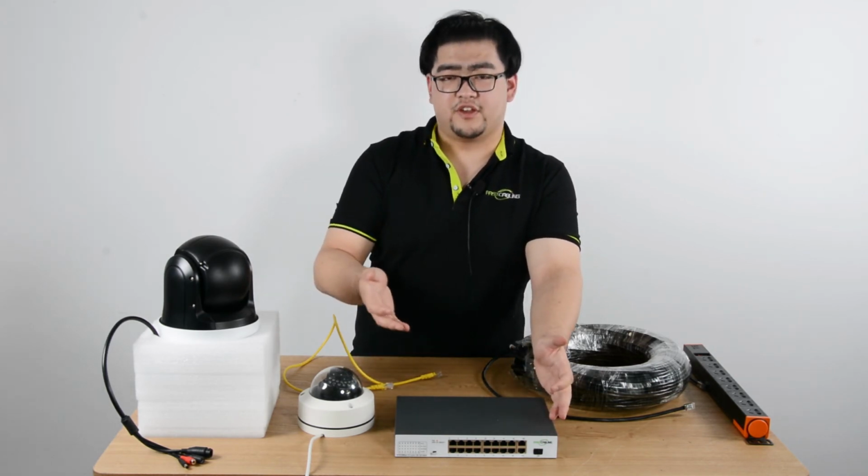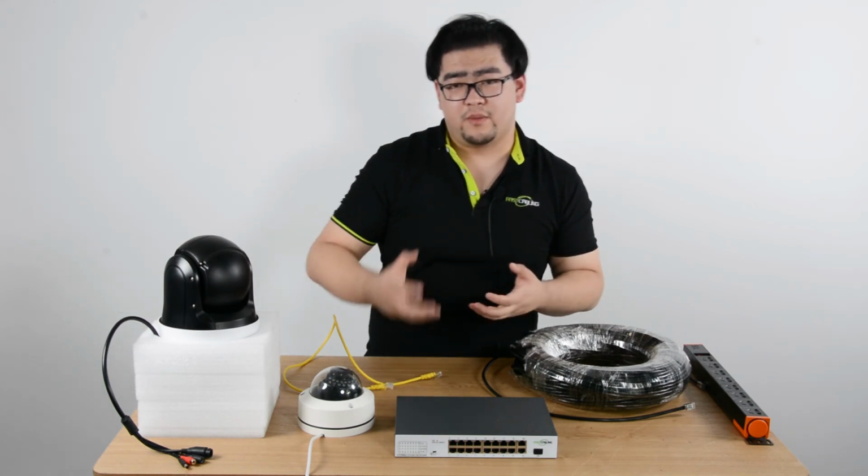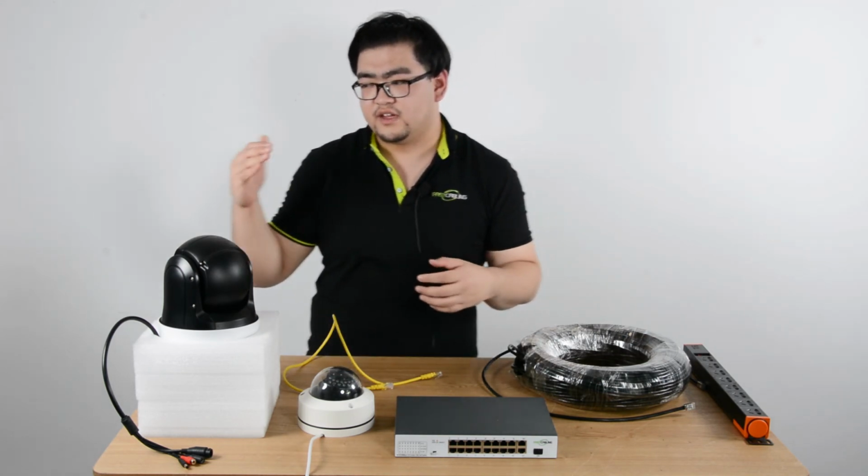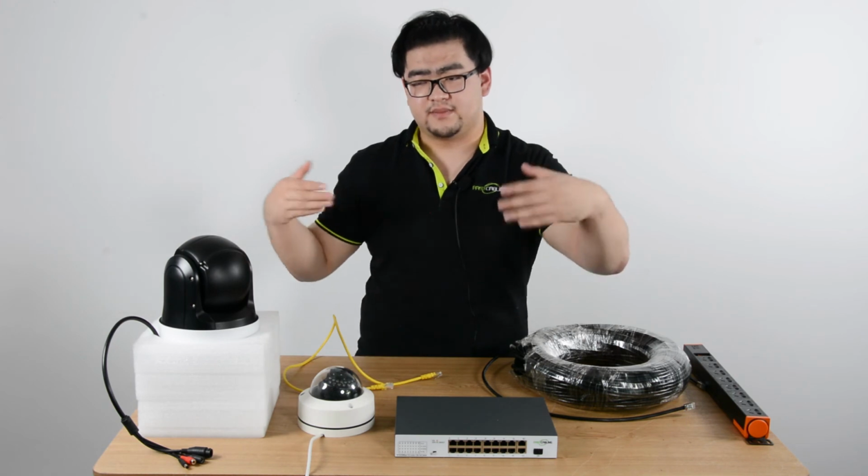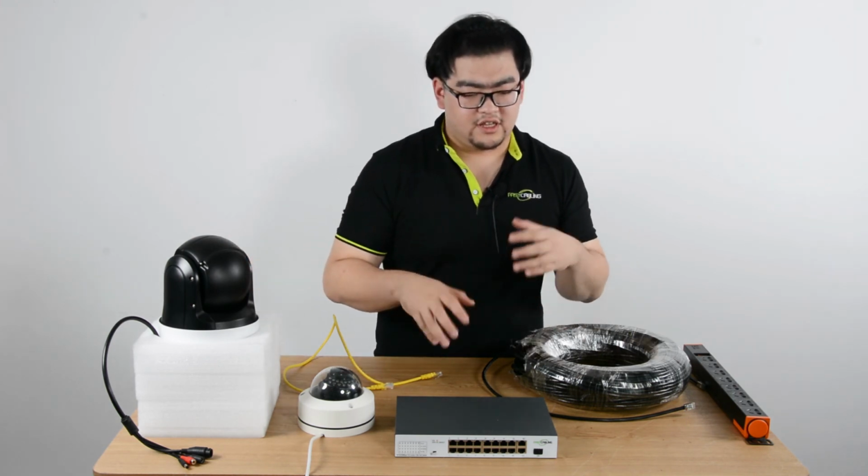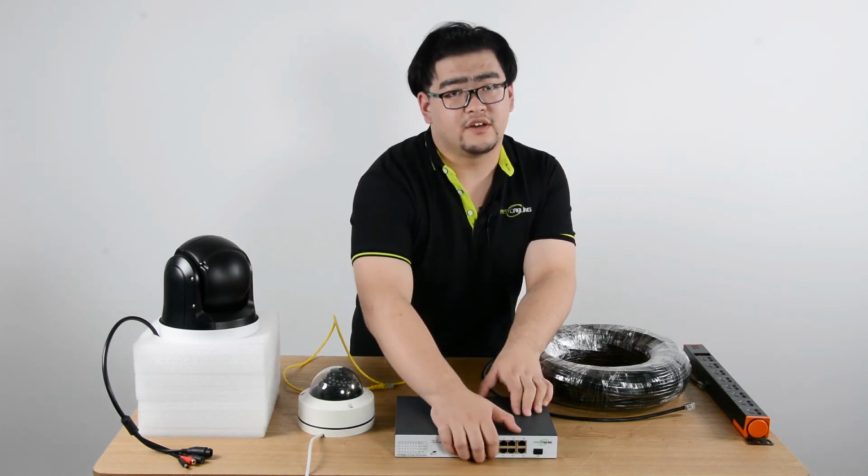So what we have to do is watch out and remember there's going to be power loss, and the sum of all the IP devices, the powered devices, cannot be greater than the total output of this PoE switch.